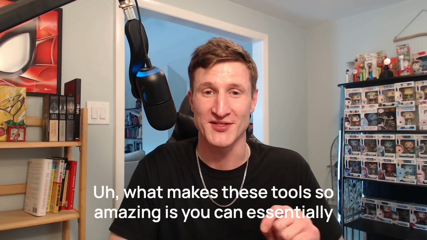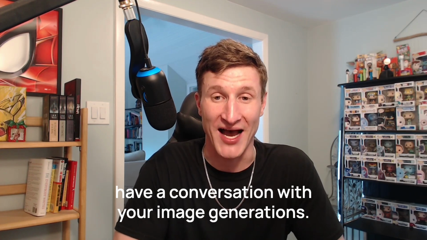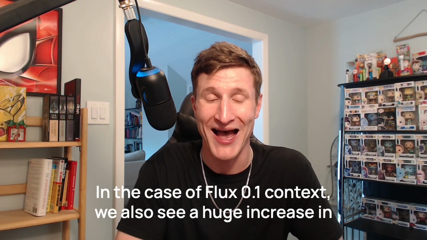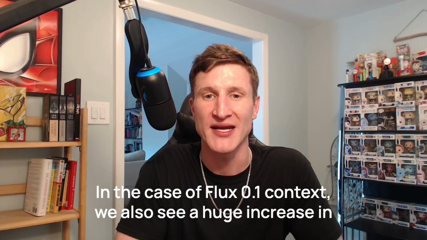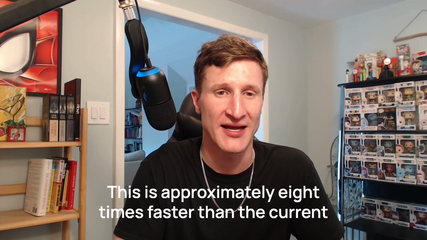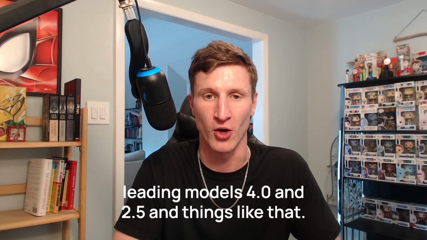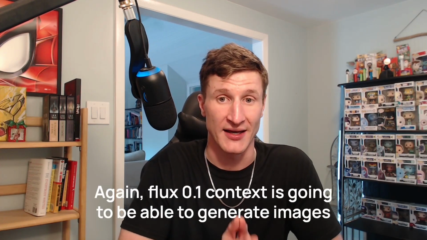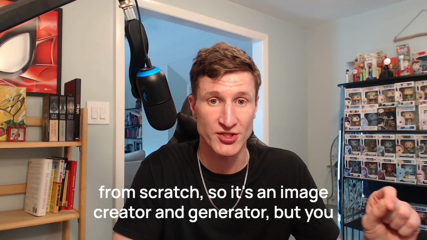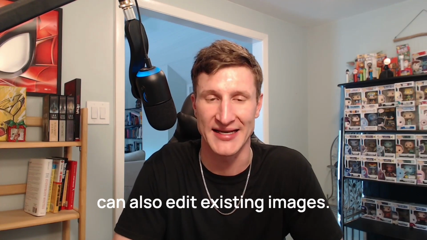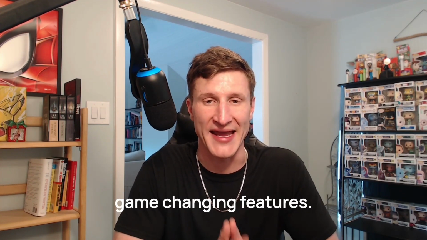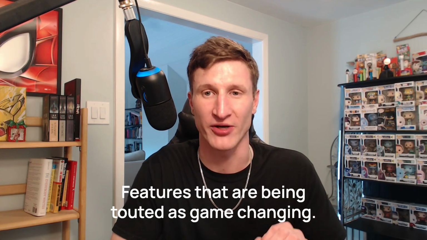What makes these tools so amazing is you can essentially have a conversation with your image generations. In the case of Flux.1 Kontext, we also see a huge increase in the speed and performance. This is approximately 8 times faster than the current leading models, 4o and 2.5 and things like that. Again, Flux.1 Kontext is going to be able to generate images from scratch, so it's an image creator and generator, but you can also edit existing images. Of course, it's being rolled out with a bunch of features that are being touted as game-changing anyway.